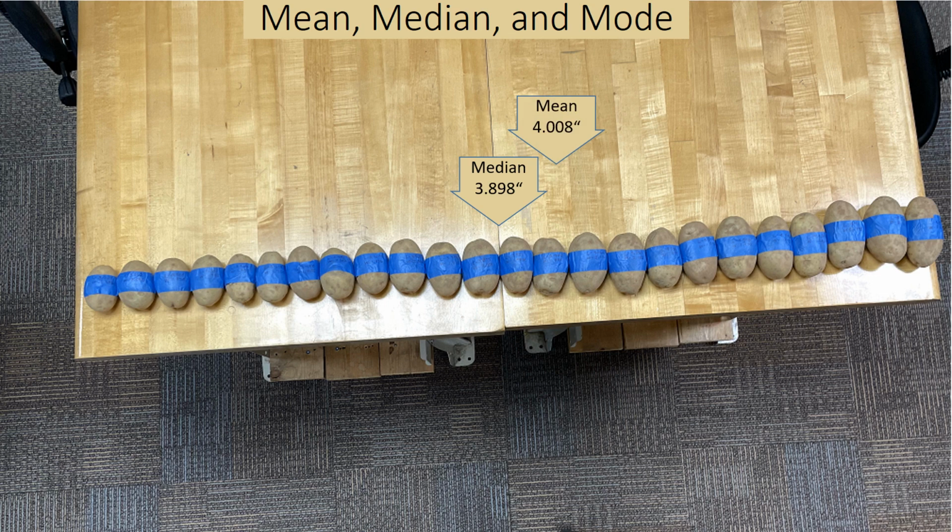So now we're back to the mean, or the average length of the potatoes. In this case, the mean is 4.008 inches. So here too, even though this is the expected value of potato length, there is not a single potato in the bag that has exactly 4.008 inches as its length. Notice also that it's not the same number as the median. We notice that as statisticians. We say, hey, wait a second, the mean is a little bit bigger than the median.